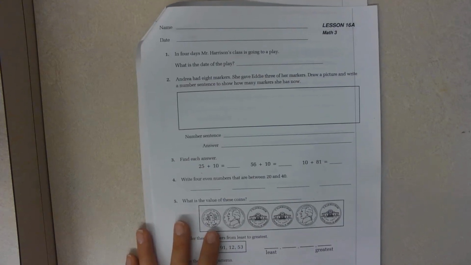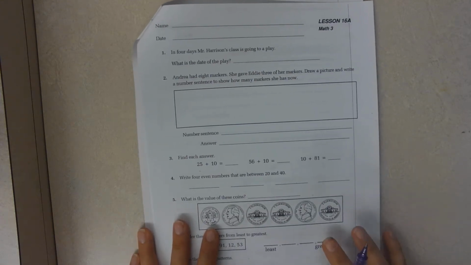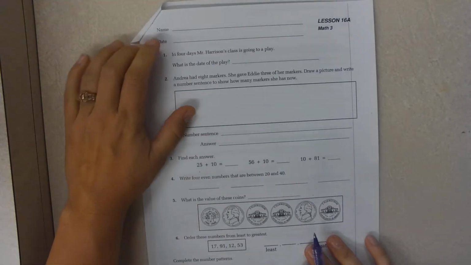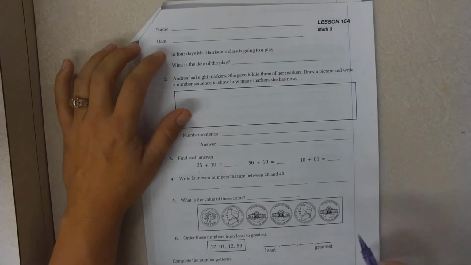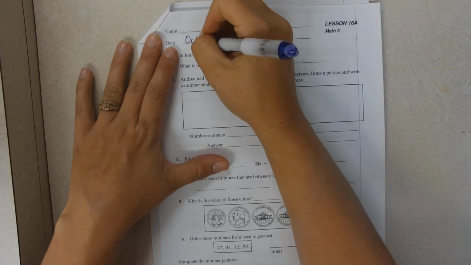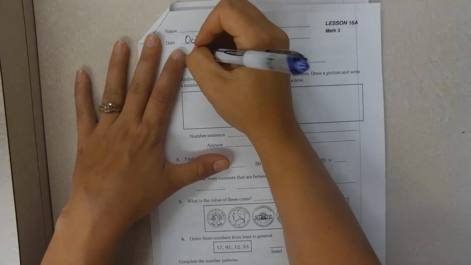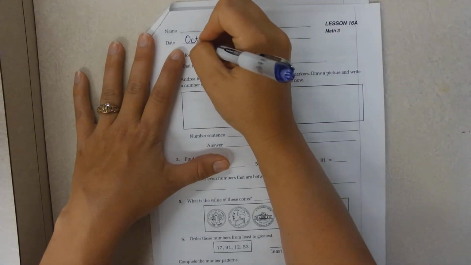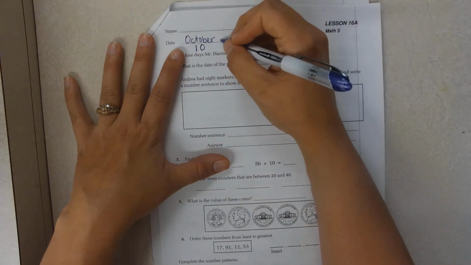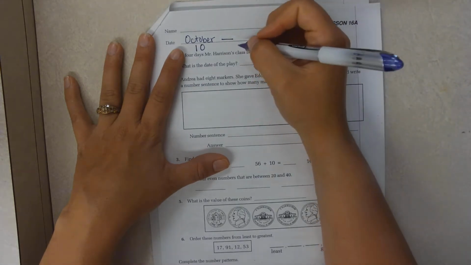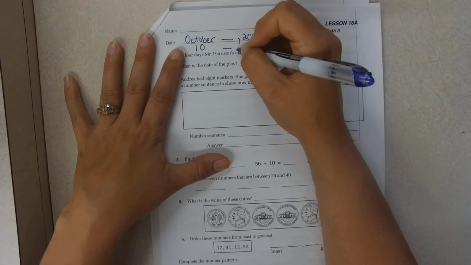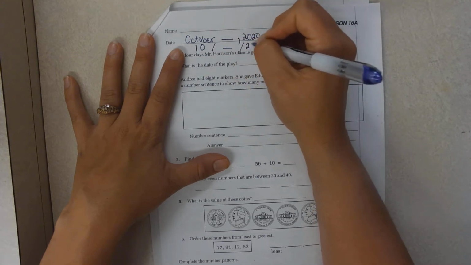Hello boys and girls. Today we are working on lesson 16 in our Saxon math book, and I want to remind you to put your name and your date. That is very important. We are in October. That is the 10th month, and I can't tell you what day you're doing this on, but we are in the year 2020, or I can write a simple 20.